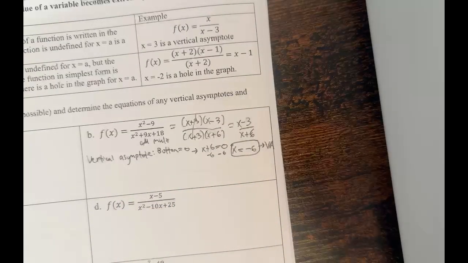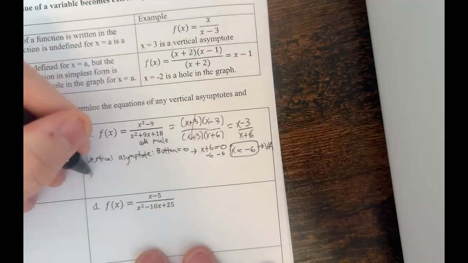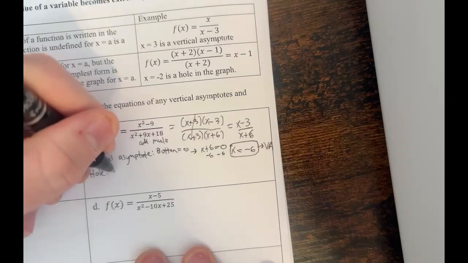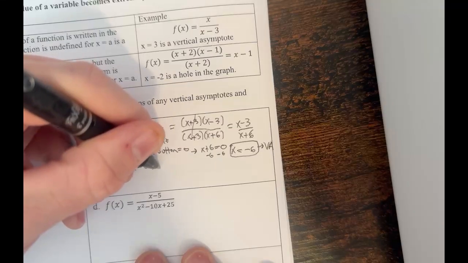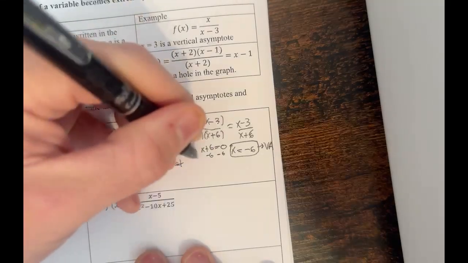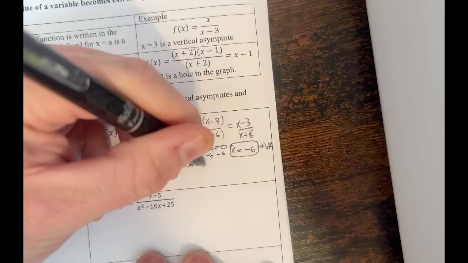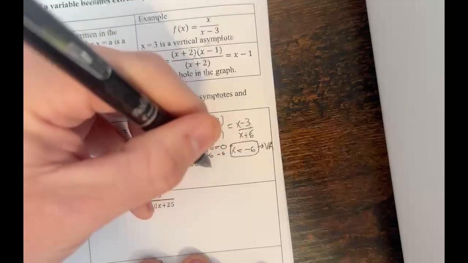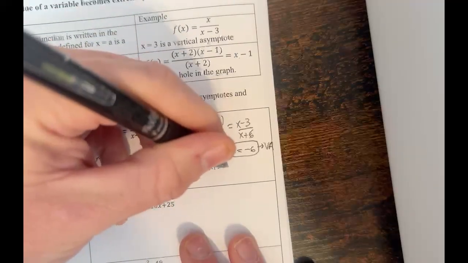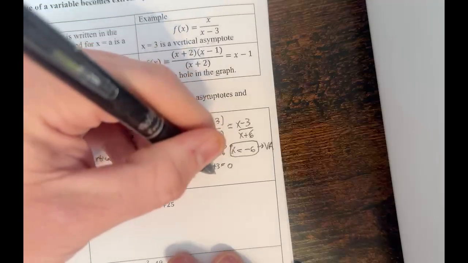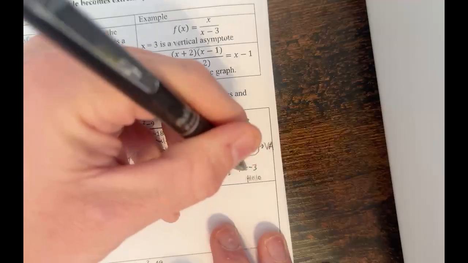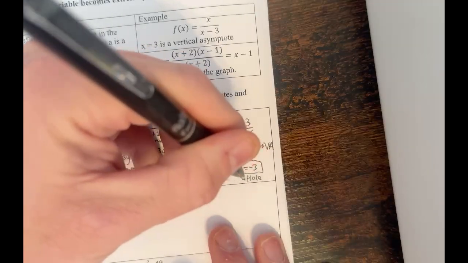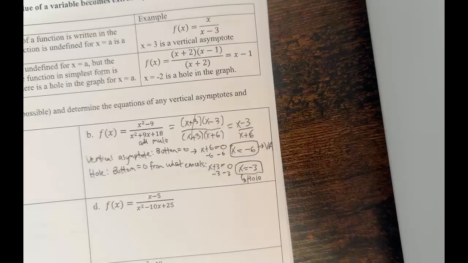Now, for the hole, it is what makes the bottom equal 0 from what cancels. From what cancels. So x plus 3 canceled. If you don't have anything canceled, that means you won't have a hole. Subtract 3, x equals negative 3 is my hole. I'm going to have a hole at x equals negative 3. Okay, let's go to the next one.